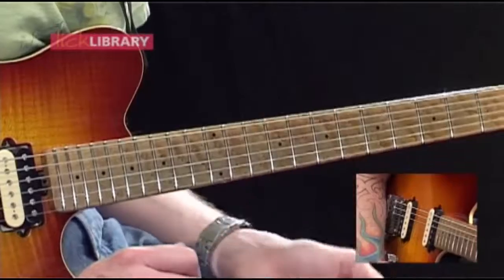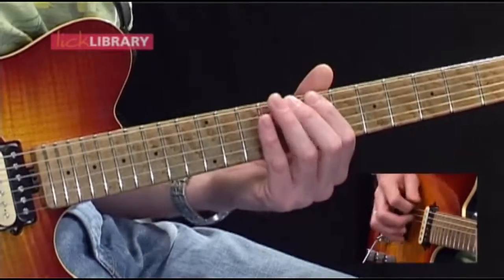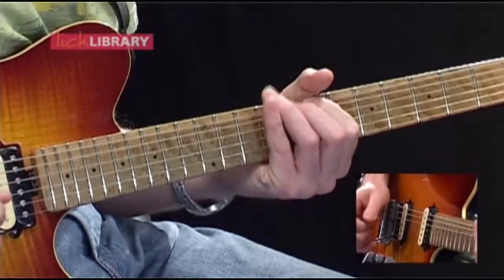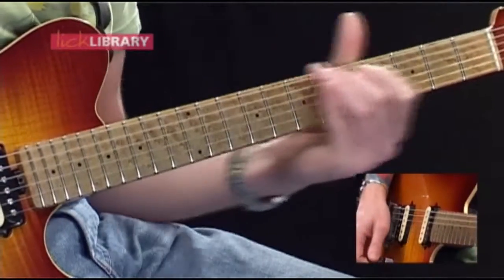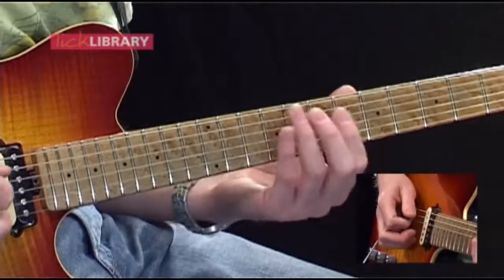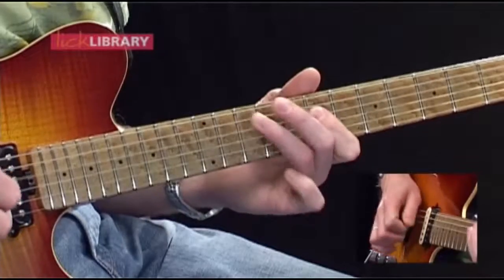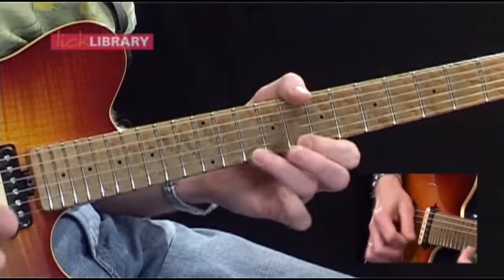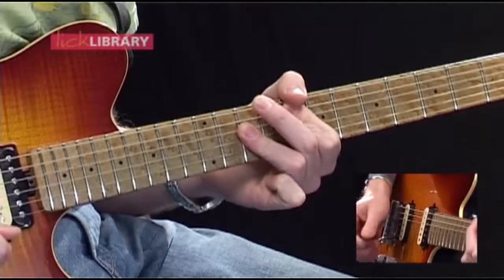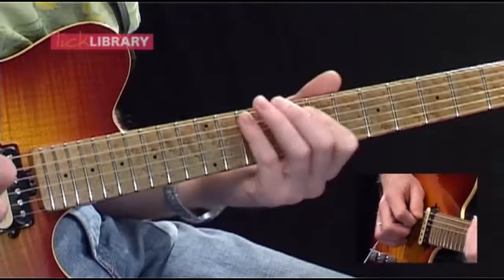So in the key of C major, that's going to be the C major pentatonic. It's going to be the F major pentatonic, which sounds like so. And the G major pentatonic.